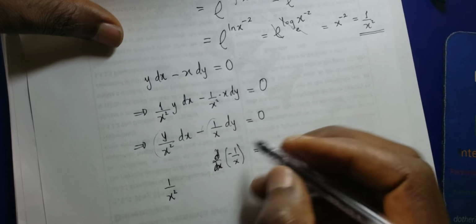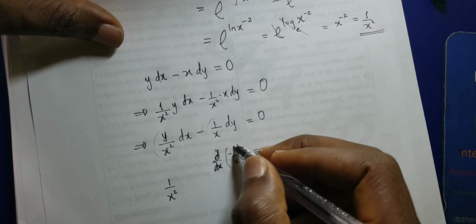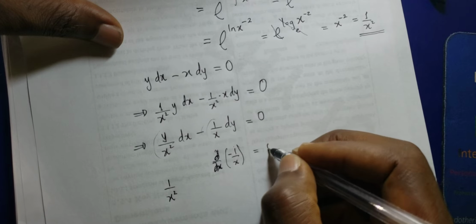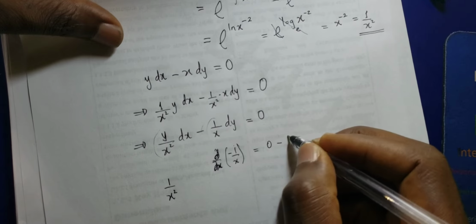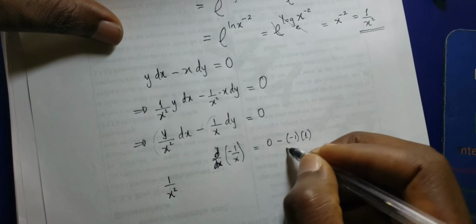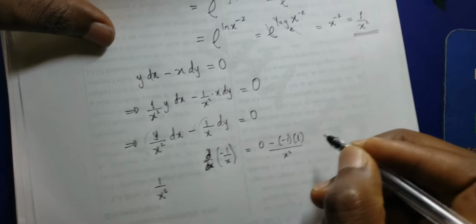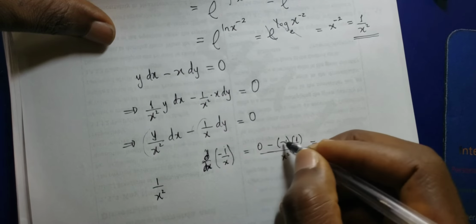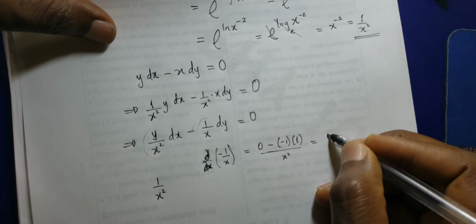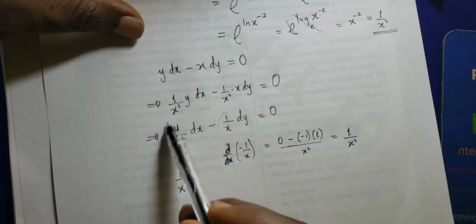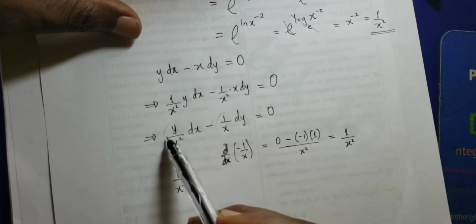We're going to use our quotient rule. Bottom times the derivative of the top, that's going to give us 0, minus top times the derivative of the bottom, that's minus of minus 1, the derivative of the bottom is 1, all over the bottom squared. So this is going to give us 0 minus of minus 1, that is going to be 1 all over x squared, which is the same as when you differentiate this partially with respect to y.